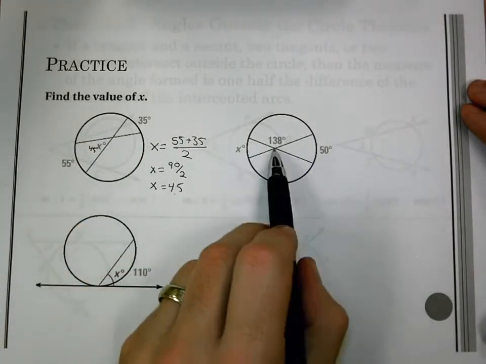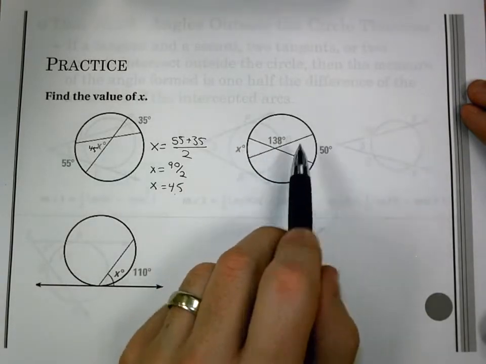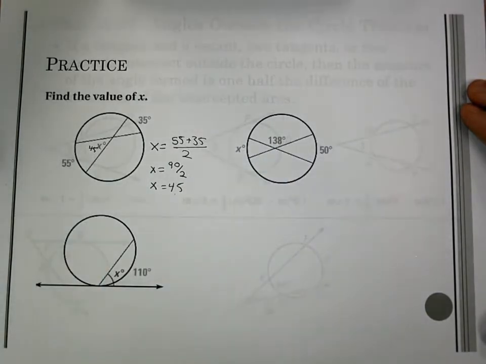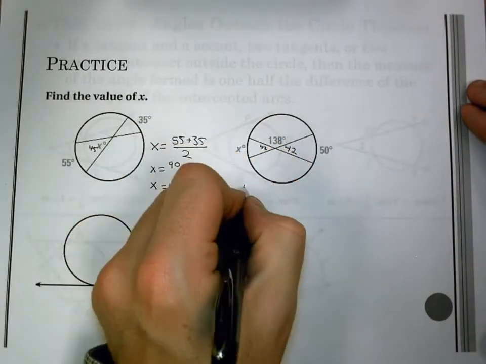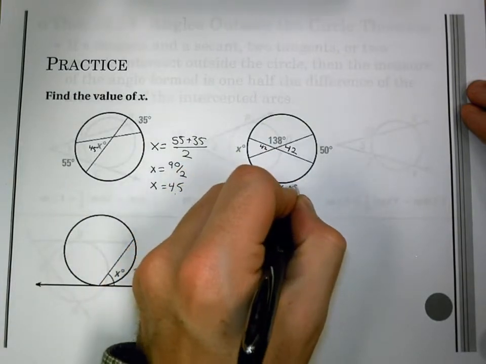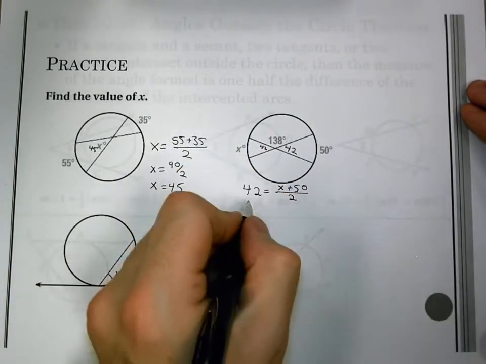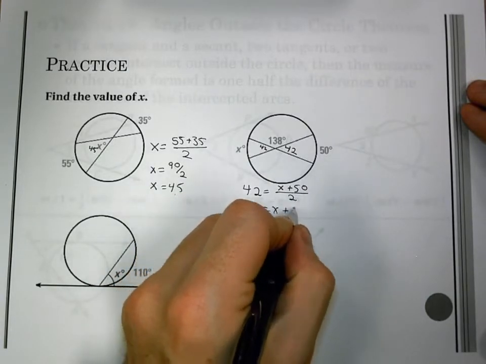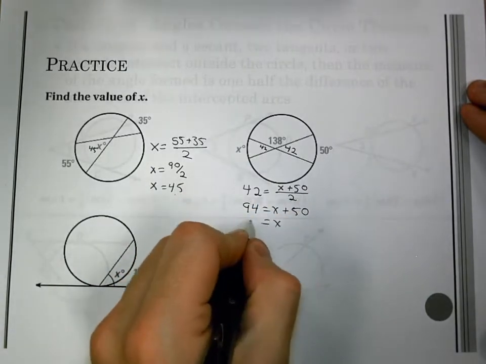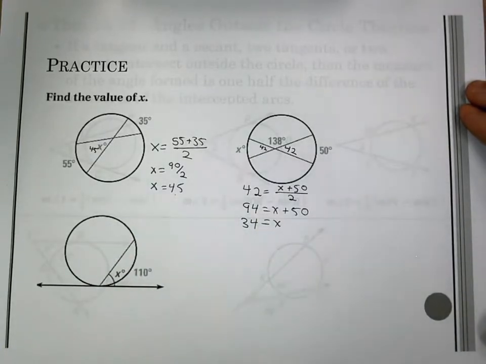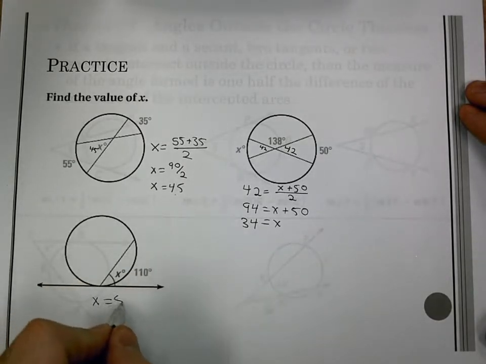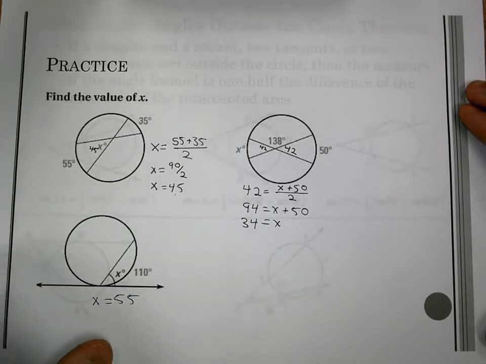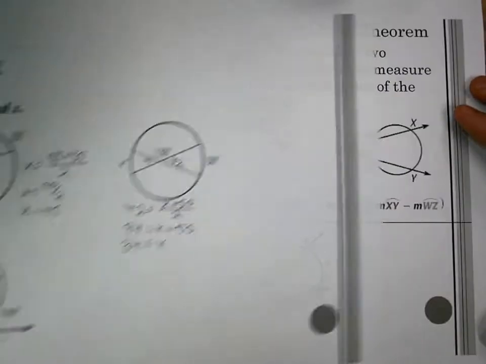And the next one, I don't have them all lined up. I have to find this angle next to the 138. 180 minus 138 gives us 42. So now 42 equals x plus 50 divided by 2. That's 94 equals x plus 50, and I get x is 34 for my arc. Now, the last one we have here, we just kind of snuck in. This is one we looked at earlier. If we have the arc, we want the angle, we take half. It is 55. Okay, so that's when angles inside the circle, add the arcs, divide by 2.